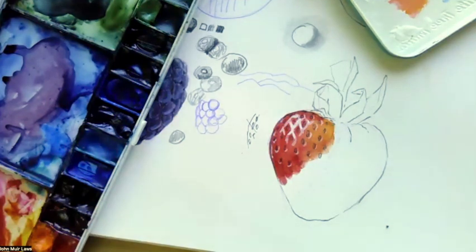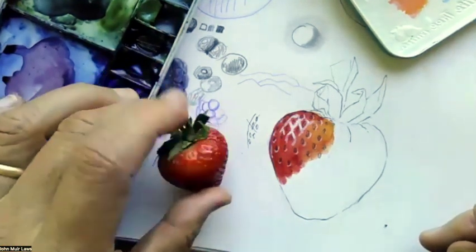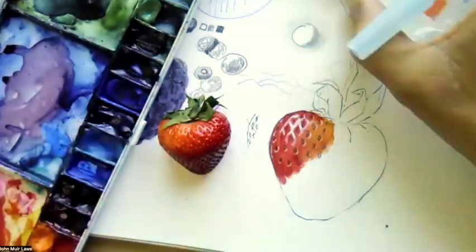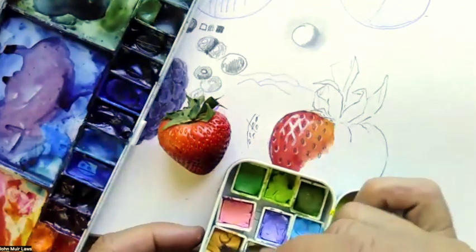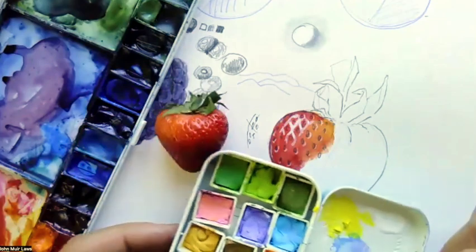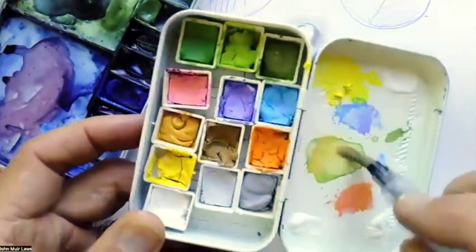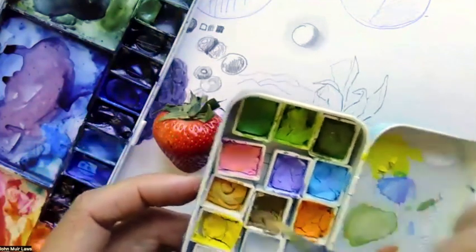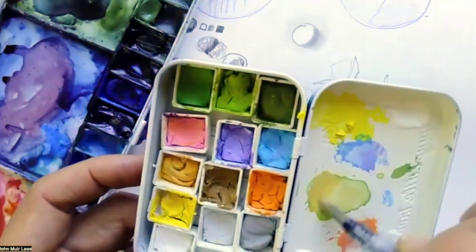That dries. The color of these little seeds is a greenish brown. So I'll get some brown and some greenish gouache, mix that up on my palette. Maybe a little bit more brown.